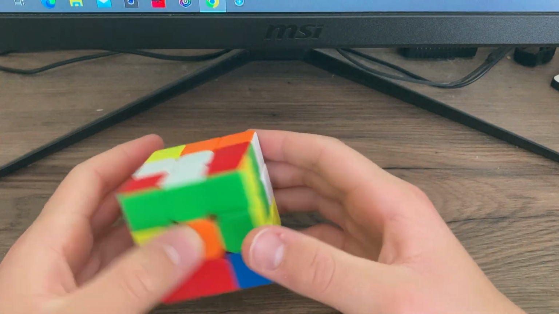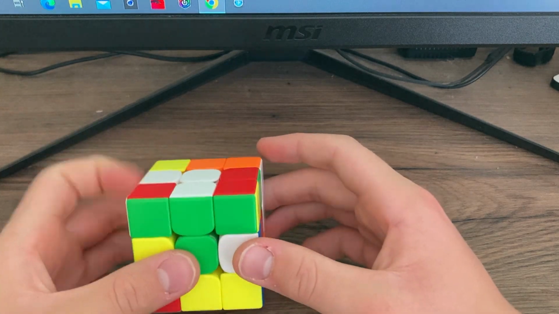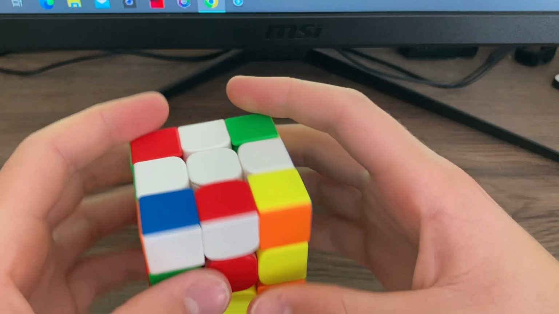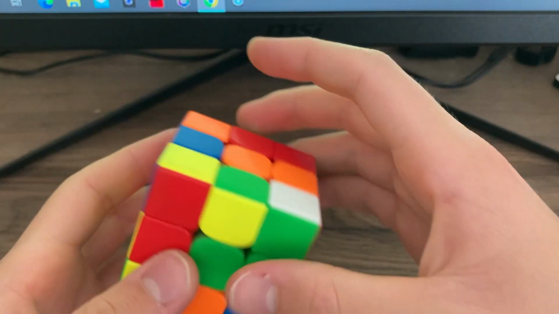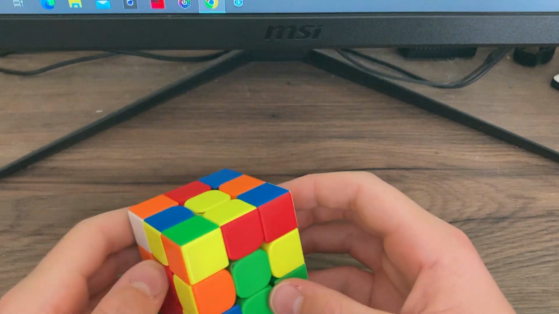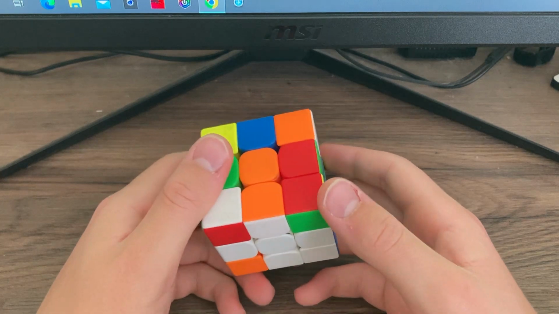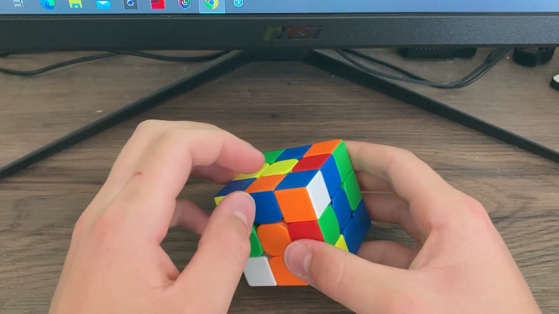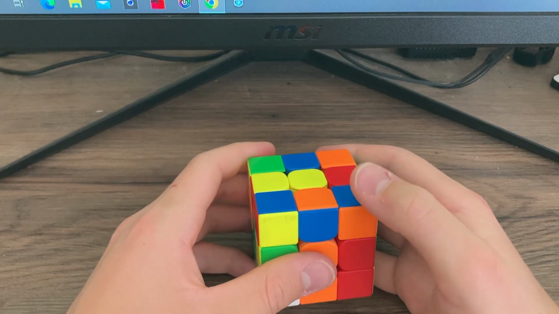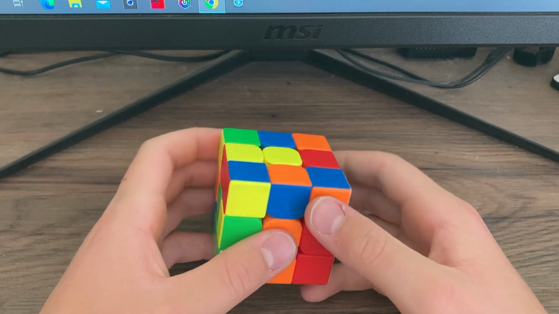So you can see we've got our scramble right here, and I'm just going to go ahead and make the cross really quickly. If you're watching this tutorial, you should already know how to make the cross. So I've made my cross, and the first thing we're going to look for when doing our F2L is pairs, and that's essentially when two pieces, like this orange and blue corner and this orange and blue edge piece here, are put next to each other, but not necessarily in the correct orientation.